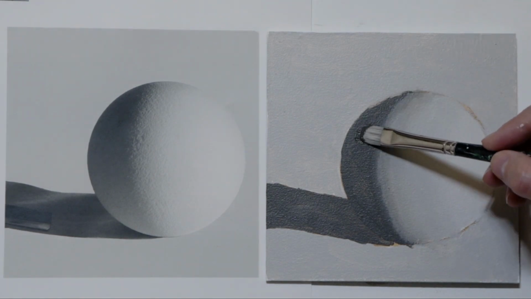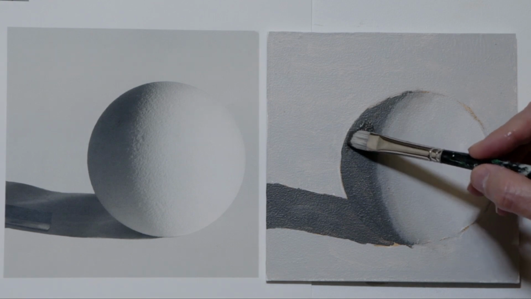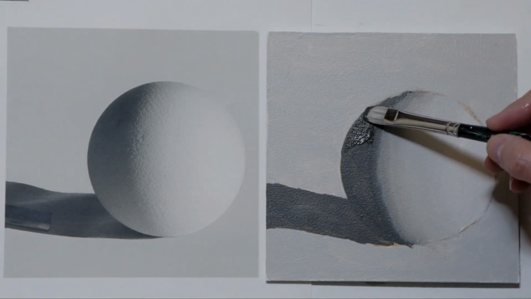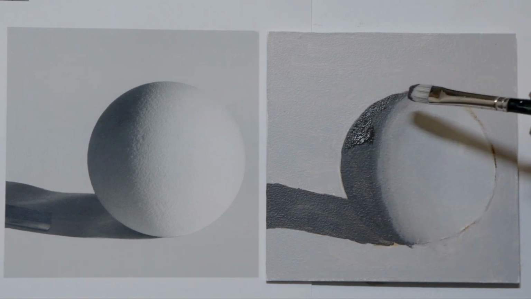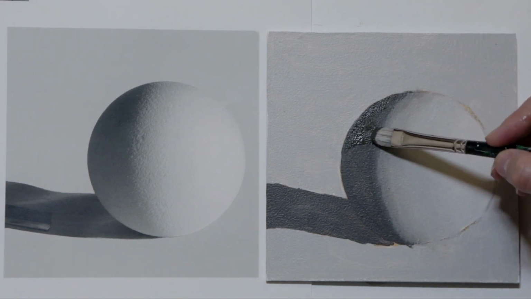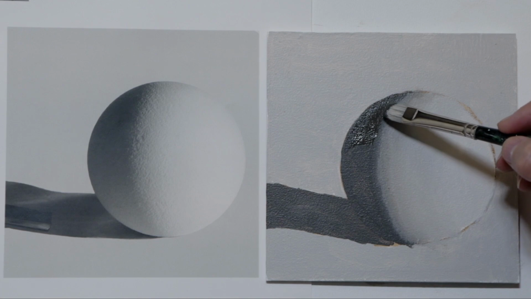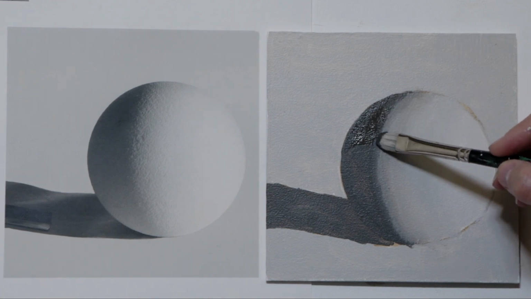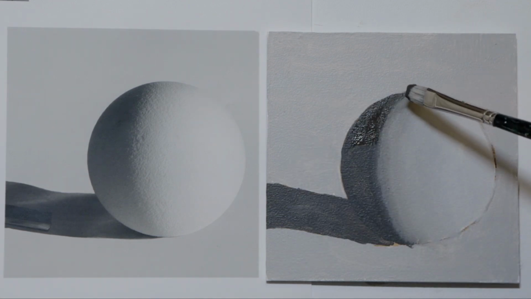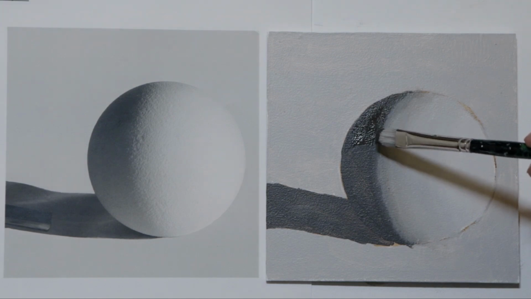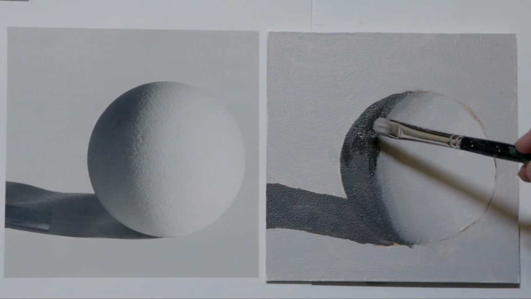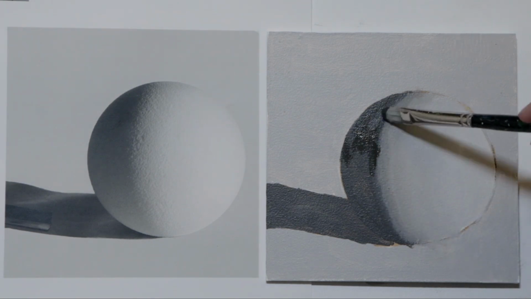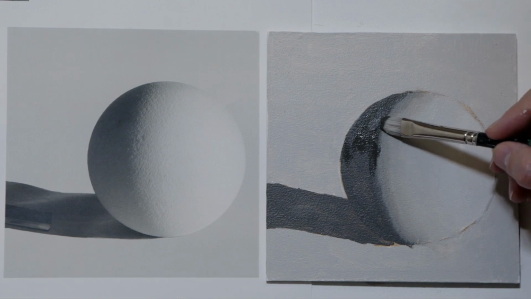So we're going to come with our dark here and work our way around, working on the shade part. So here we are with our dark, which is a value 3. And that is the darkest part of the sphere. And it runs along the terminus line, right along the edge. So I'm going to be very careful.